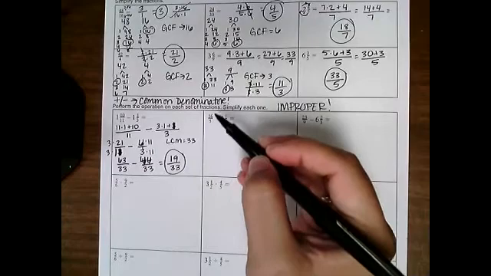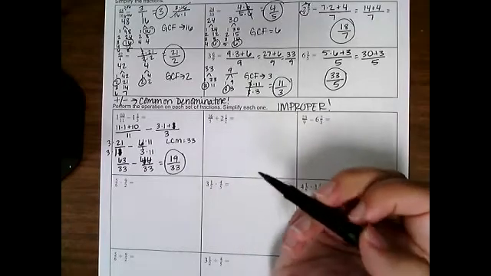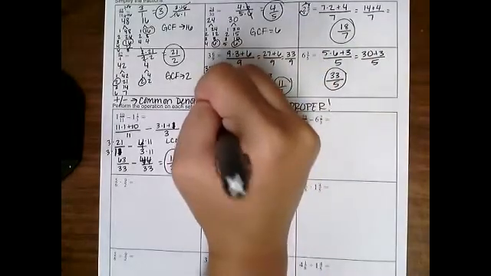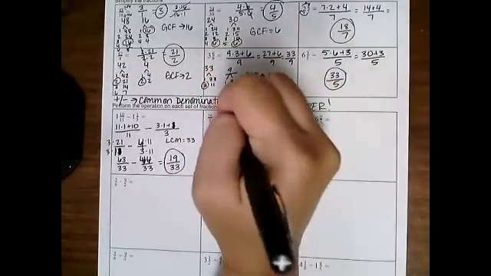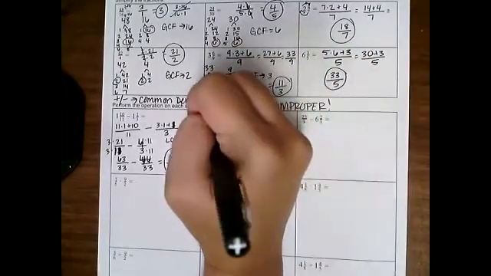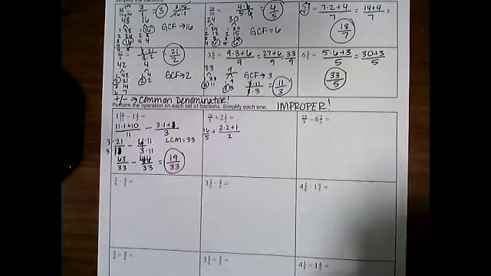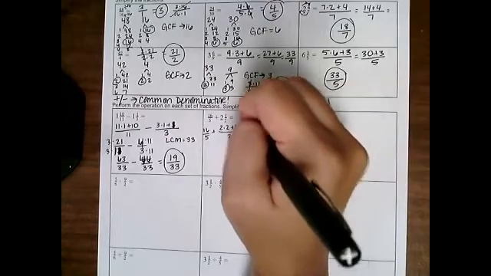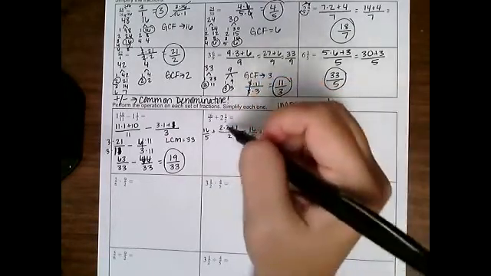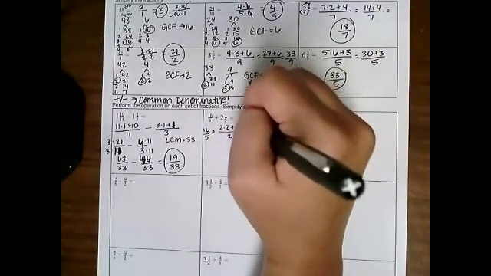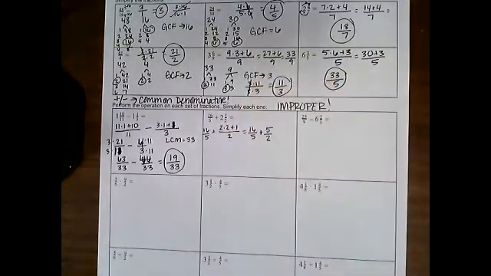Now this one's already an improper fraction, so I just have to convert this one. So 2 times 2, and then plus that numerator of 1 over 2. So I'm just going to copy down the rest of my equation. Now I still have 16 fifths plus 2 times 2 is 4. 4 plus 1 is 5. So then I have plus 5 halves.